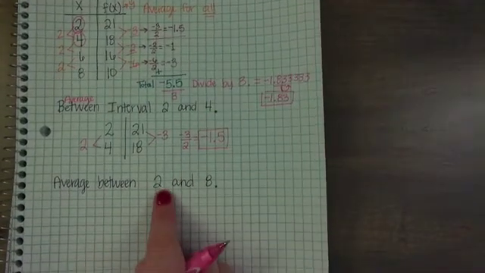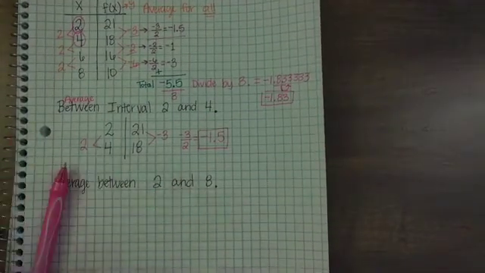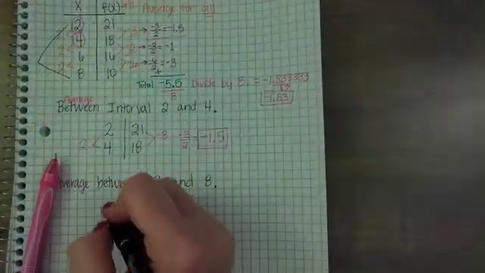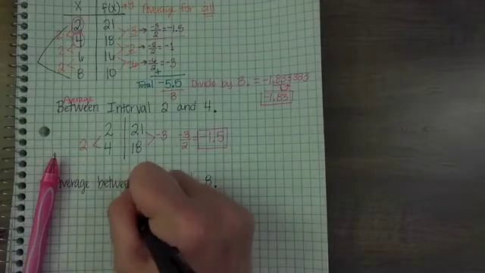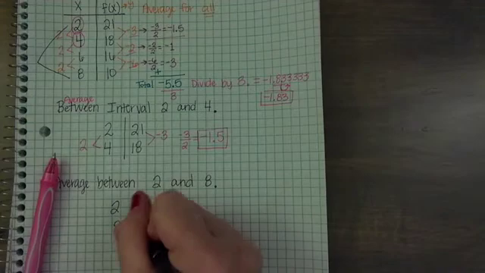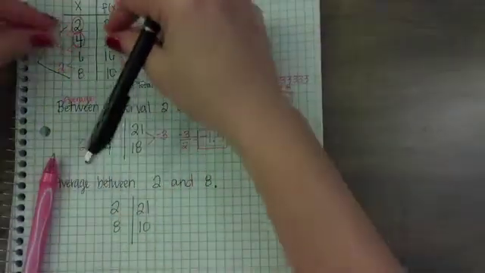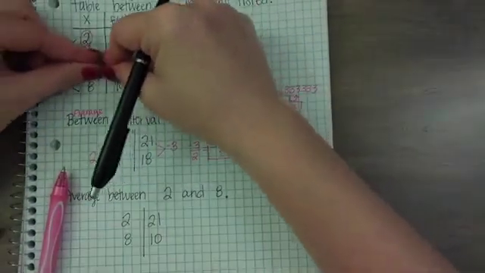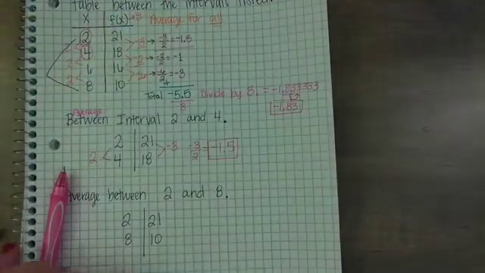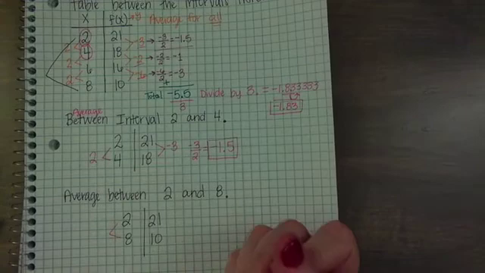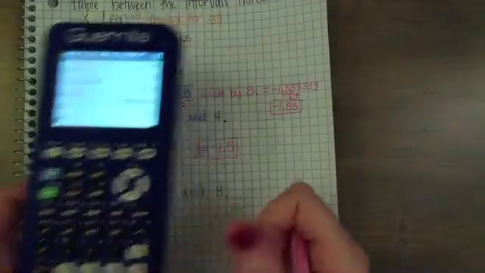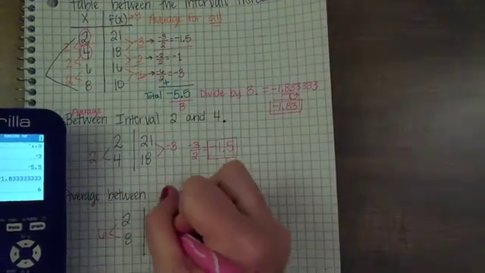Okay, now let's find the average between 2 and 8. So that's a big jump. So I would actually be finding that average right there, but I'm going to just write the point down. 2, 21, 8, and 10. So it's pretty much like I'm ignoring these ones right here, and I'm just going to look at the first point and the last point. So from 2 to 8, or 8 minus 2, that's a change of 6.